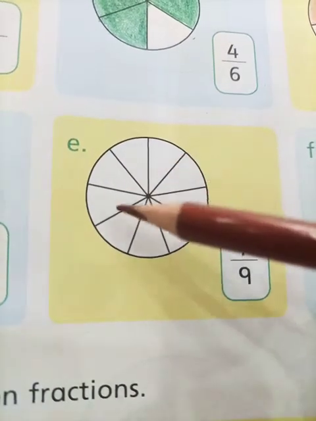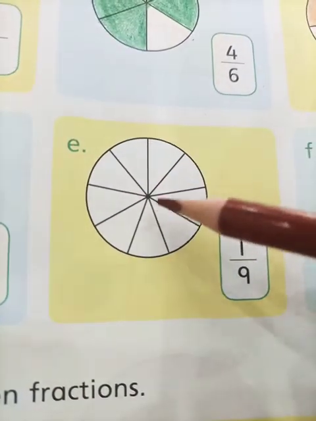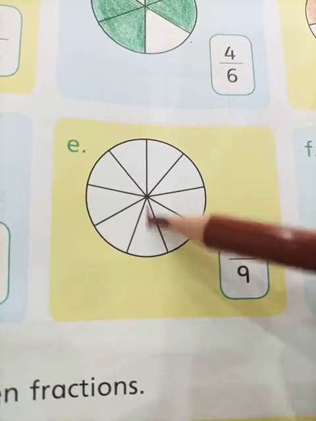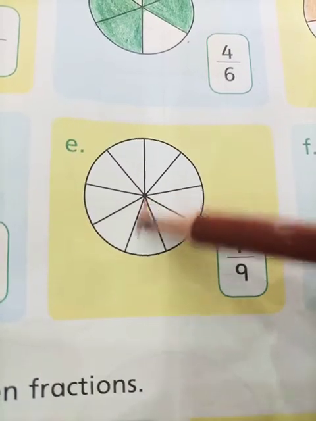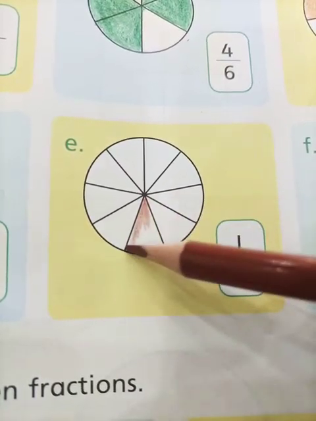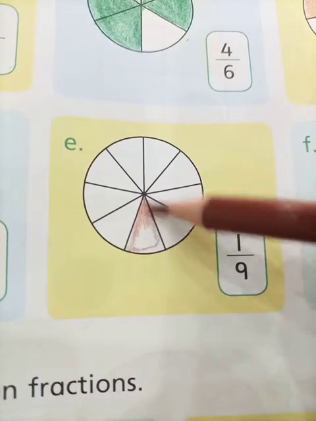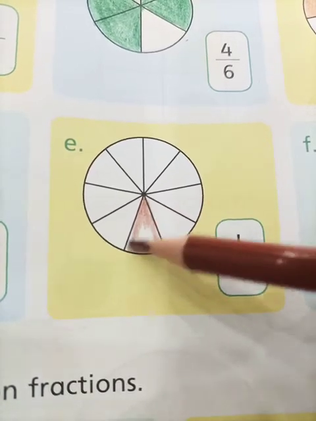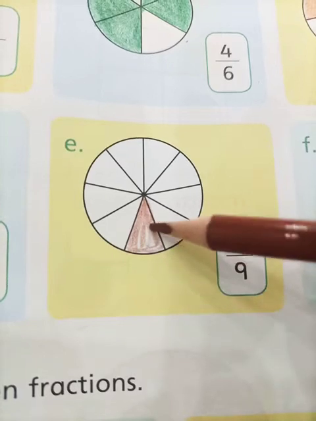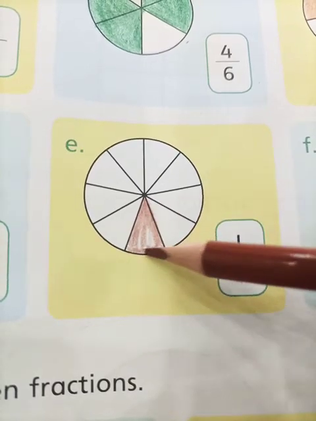Here you can color any part. Here I am coloring this part. Okay students, look at this, I have colored this portion out of the 9 parts. Okay students, you can color any part of this shape.